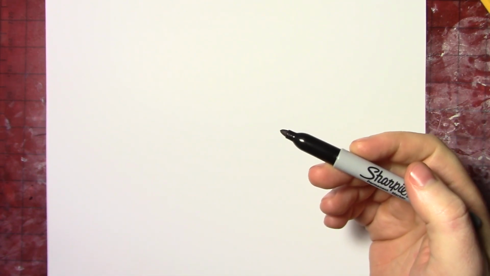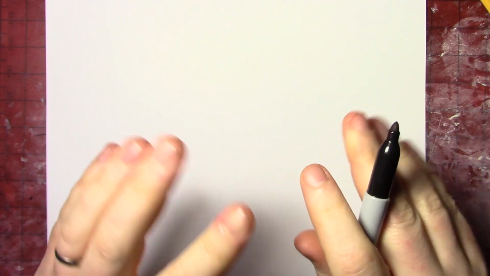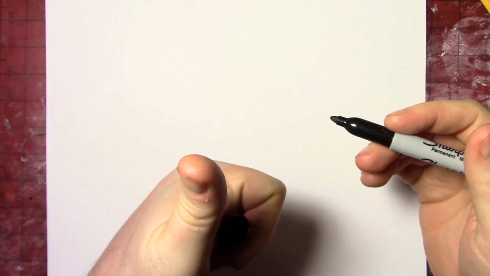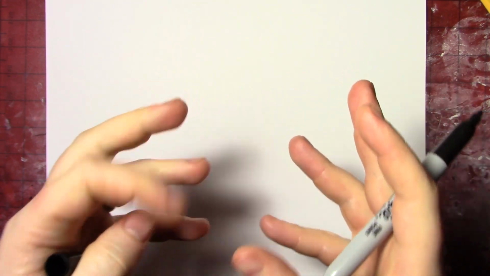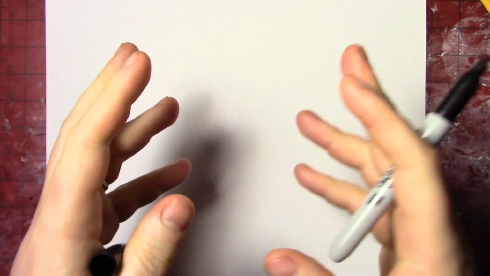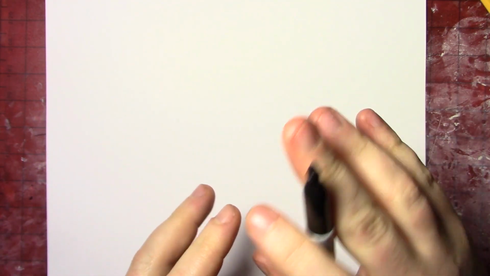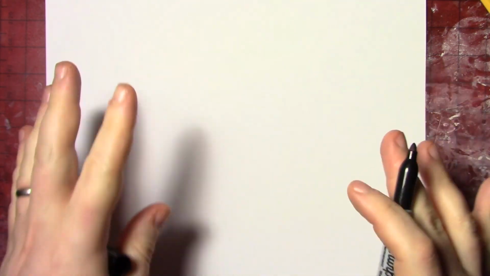Now, I said pencil, but I'm using a Sharpie. You should probably use a pencil for this. I'm using a Sharpie because it shows up better on camera, but really, you just use whatever you've got. I know we're all stuck at home right now for this coronavirus thing, so if you've got a pencil, use a pencil. You've got a Sharpie or a pen or a marker, use whatever you've got.